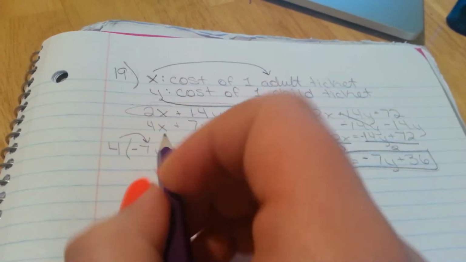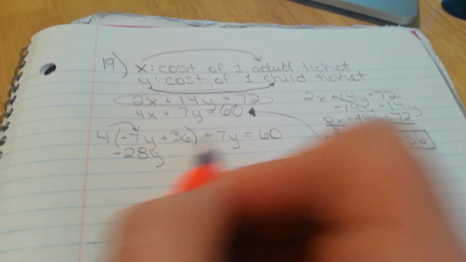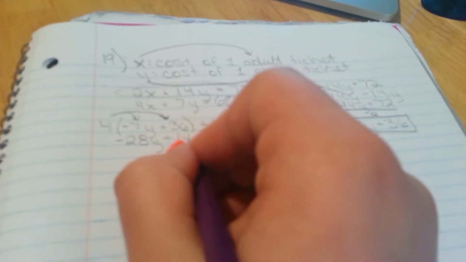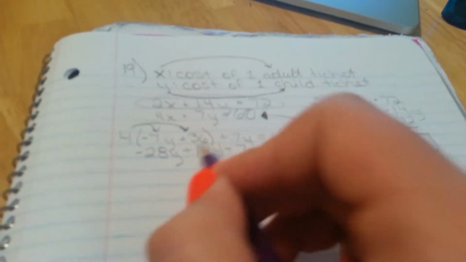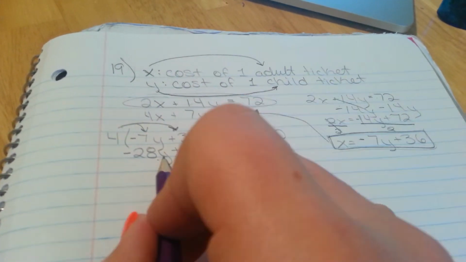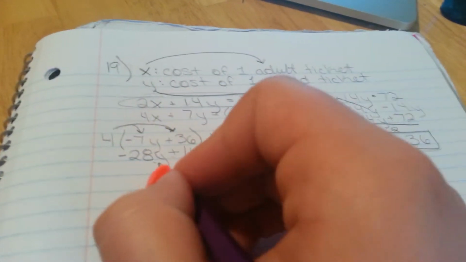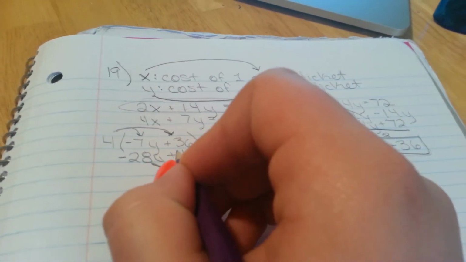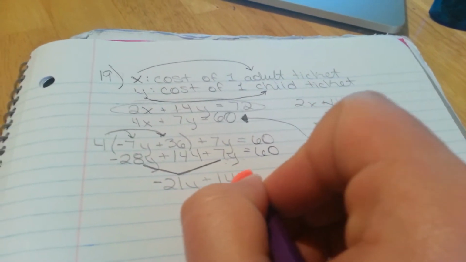So now 4 times negative 7 is negative 28y, plus 4 times 36, which is 144, and then plus 7y equals 60. Now I like to add together the 2 common coefficient ones before I do anything else. So you put those 2 together and you get negative 21y plus 144 equals 60.